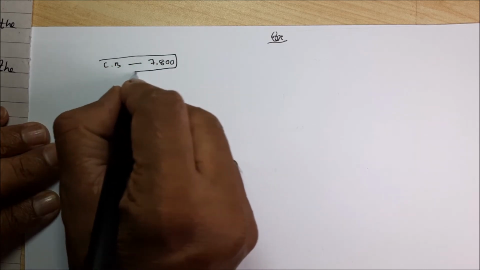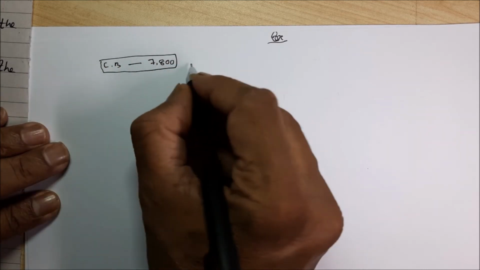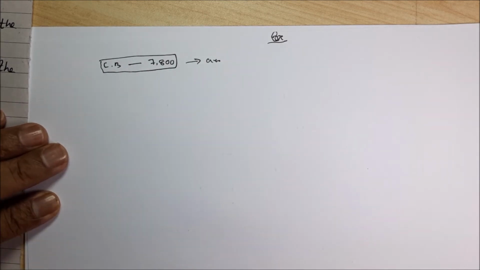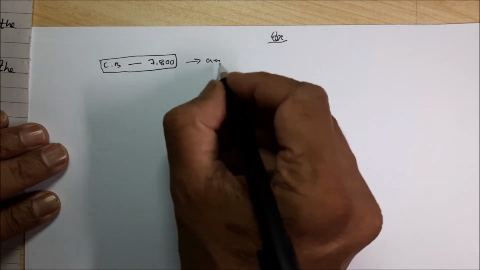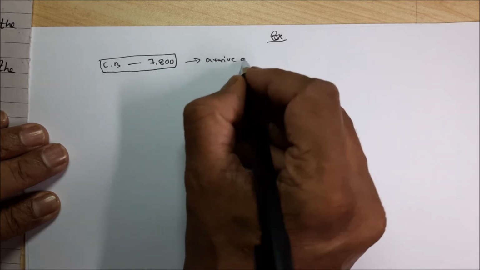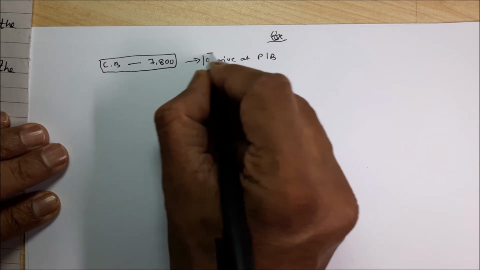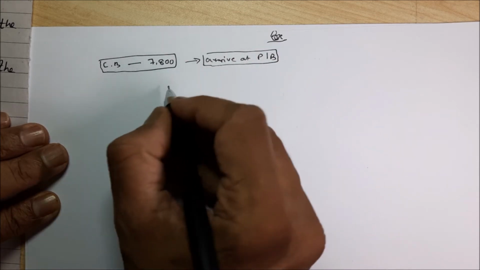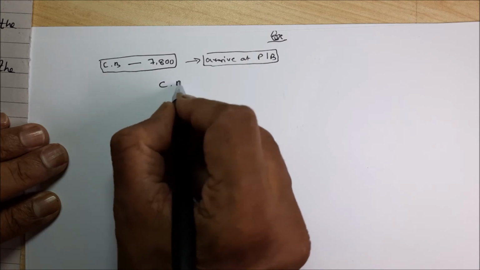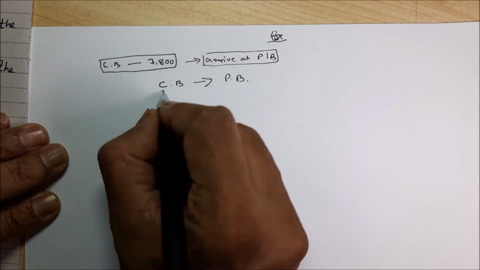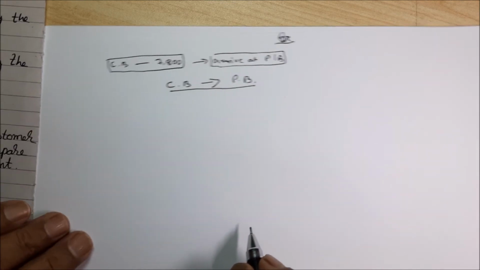That means they have given the cash book balance, and you are supposed to arrive at the passbook balance. So I am going to write a symbol like this: cash book balance to passbook balance. That's all.